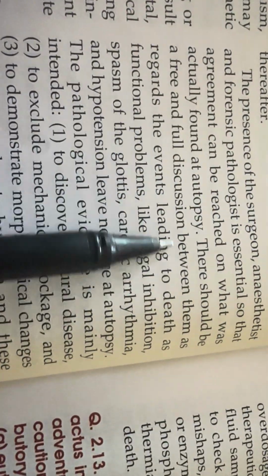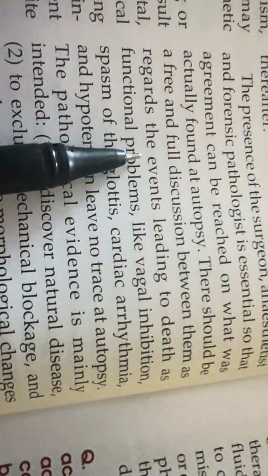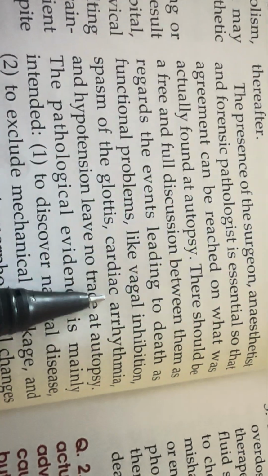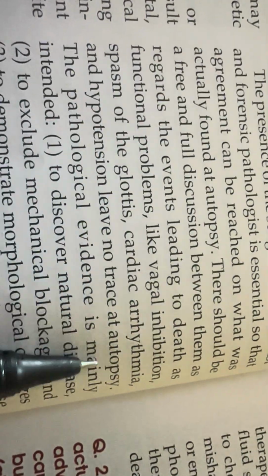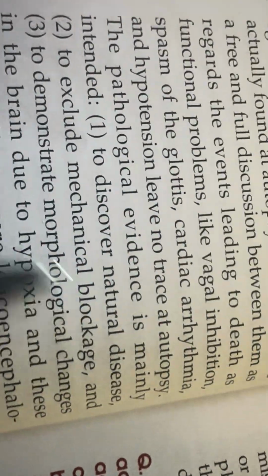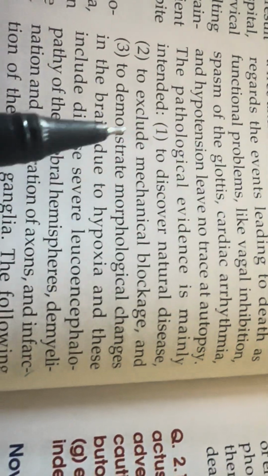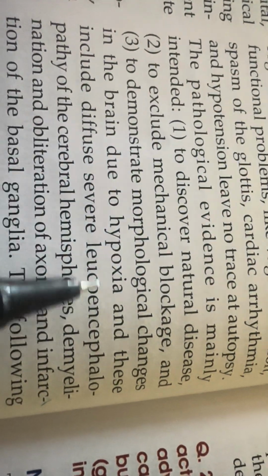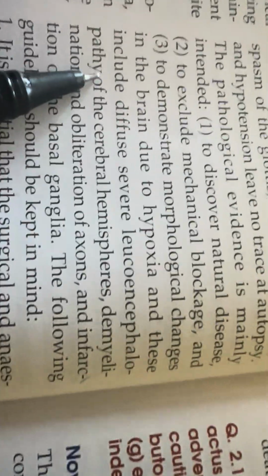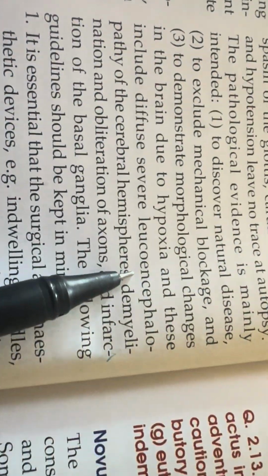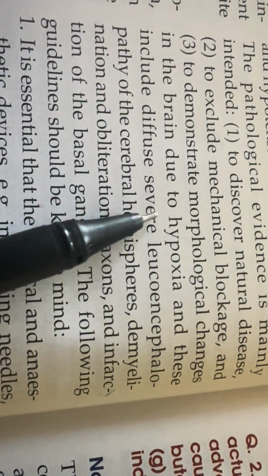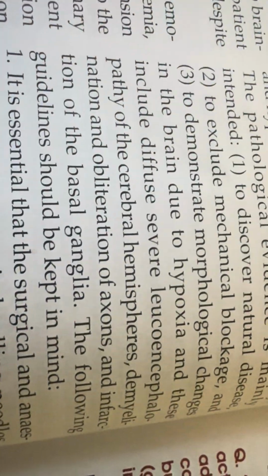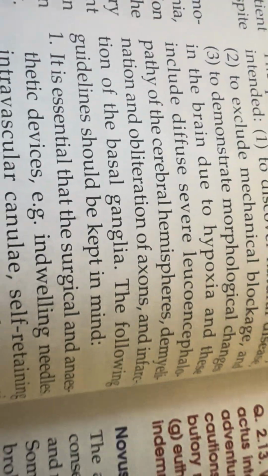There should be a free and full discussion between them regarding the event related deaths. Functional problems like vagal inhibition, spasm of the glottis, cardiac arrhythmia and hypotension may leave no trace at autopsy. The pathological evidence is mainly intended to discover natural disease, to exclude mechanical blockage, and to demonstrate morphological changes in the brain due to hypoxia. These include a diffuse leukoencephalopathy of the cerebral hemisphere, severe leukoencephalopathy, demyelination and obliteration of the axons, and infarct of the basal ganglia.